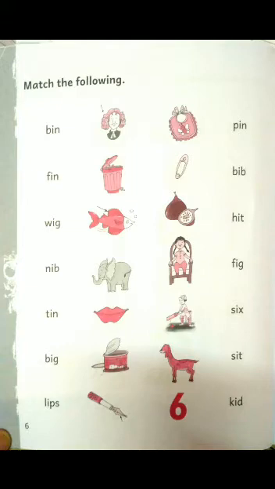In this session, we will learn I vowel. Okay? Speak after me. Match with the proper picture. B-I-N, bin. Match it with bin. F-I-N, fin. Match with fin. Fin means fish.